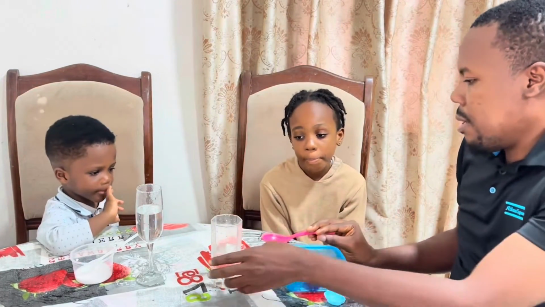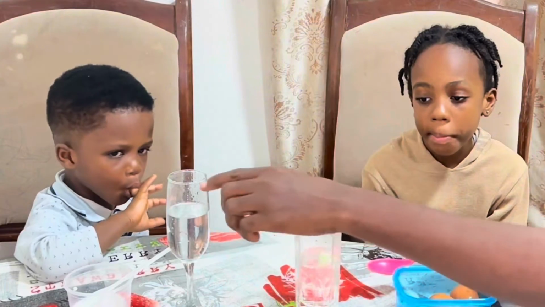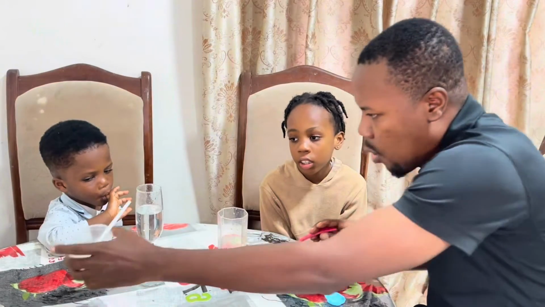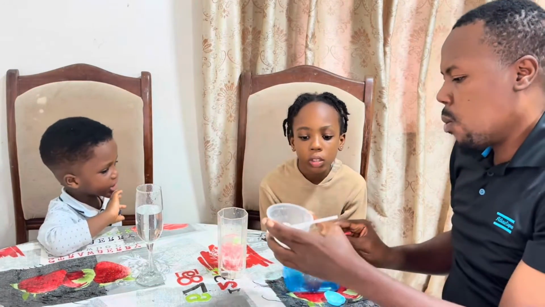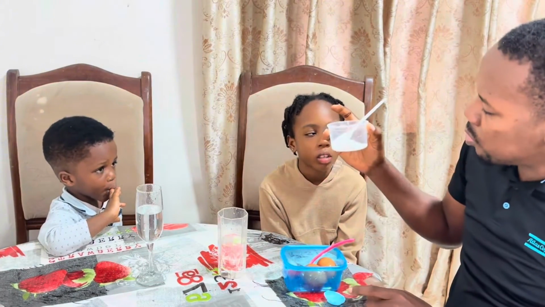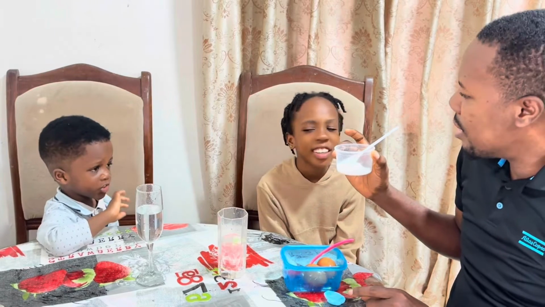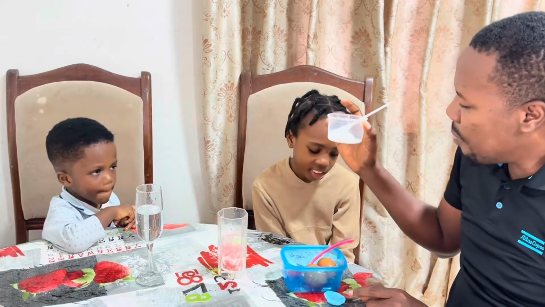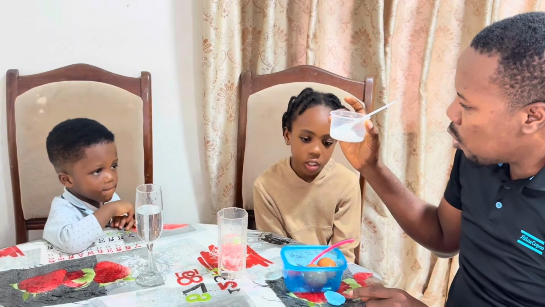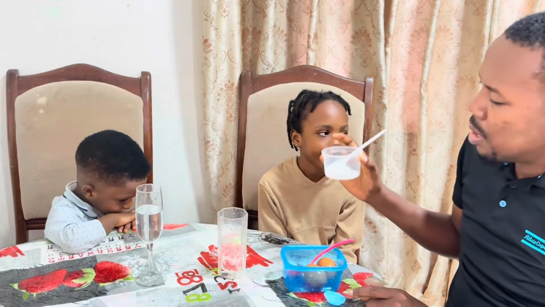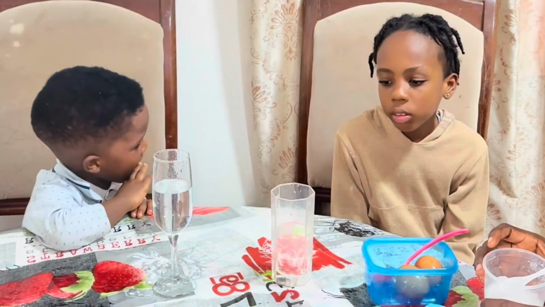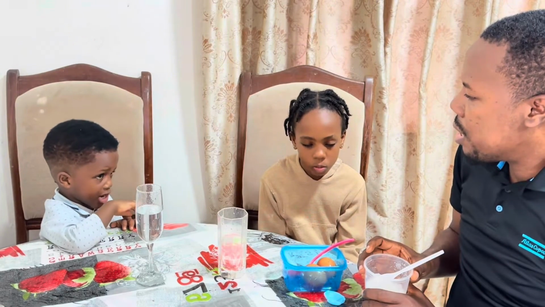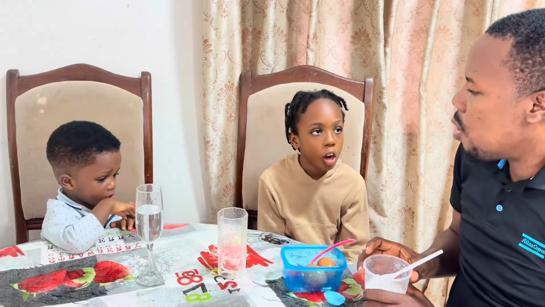Now, make one of them a salt solution. This is common salt. What is the chemical name for common salt? Sodium chloride. It's made up of what atoms? Sodium and chlorine. What about water? What's the chemical name for water? H2O. H is for hydrogen, and O is for oxygen.